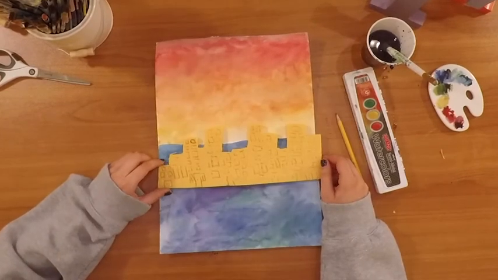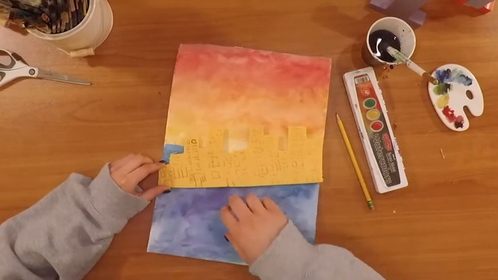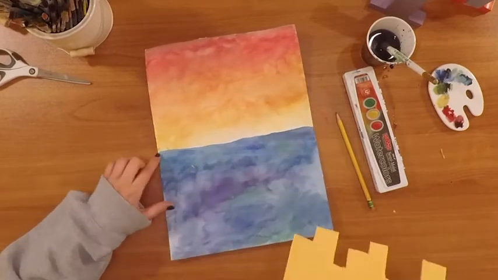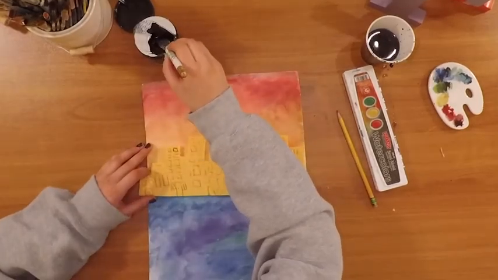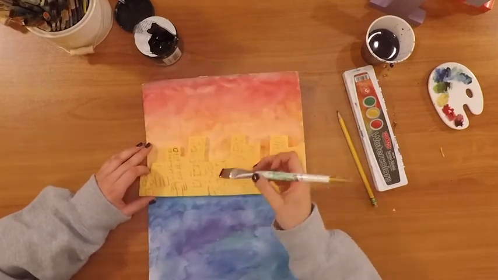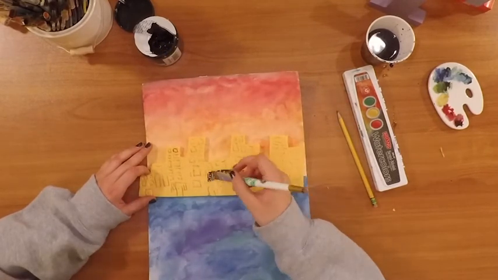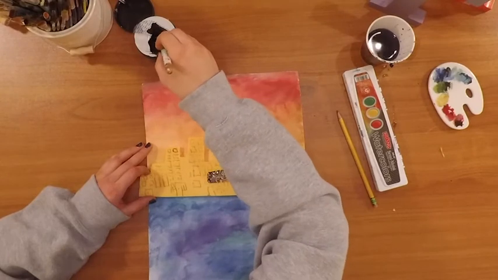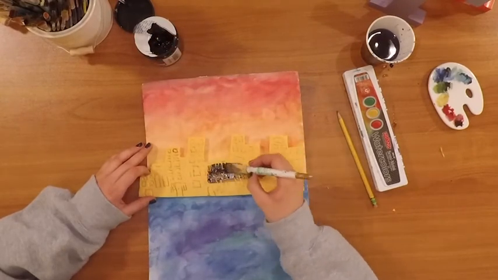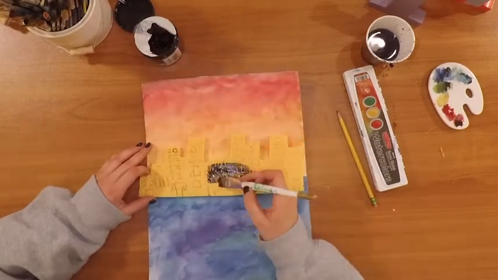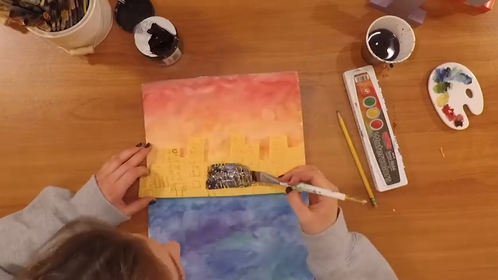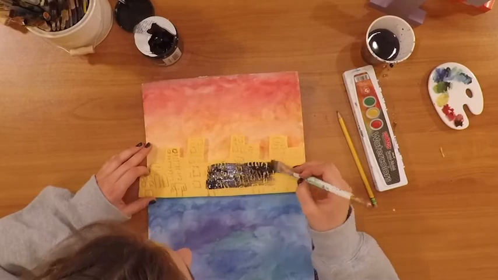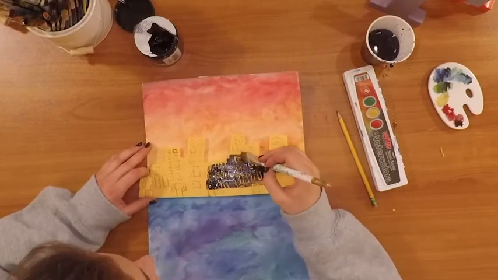Alright, so I finished my windows. Now we're going to cover it in paint and we're going to stamp it on the horizon line. And this is the horizon line right here. Alright, so I have my black paint, and now I'm going to cover my city with it. And I'm going to do a light coat, right, because you don't want the paint to go into the cracks you just made for the windows. And as you see, my windows didn't come out exactly straight, but that's okay.